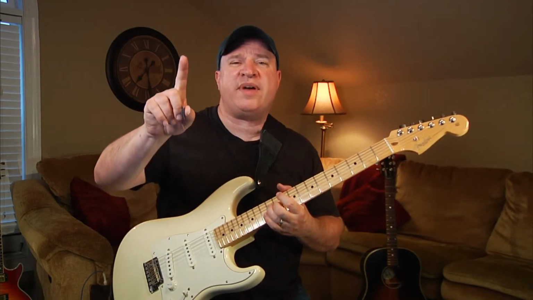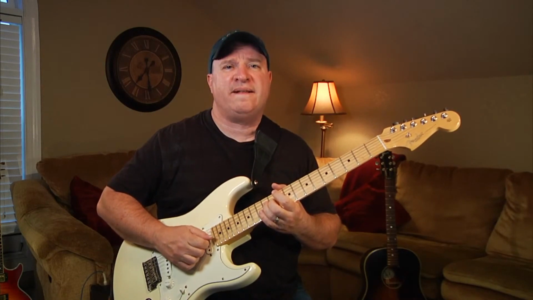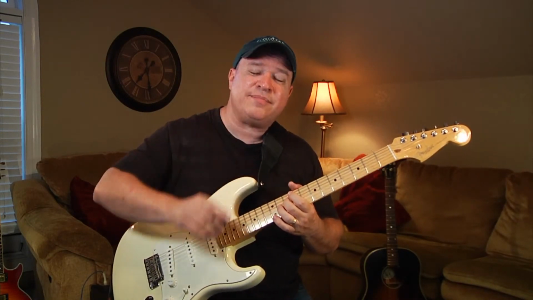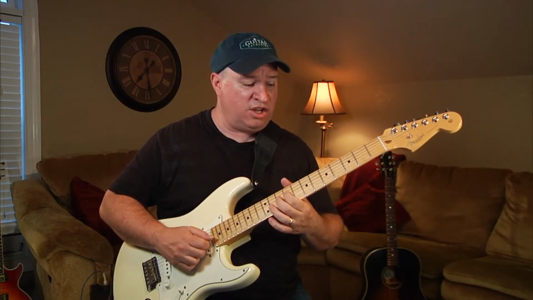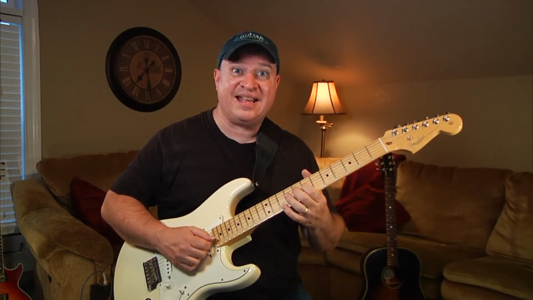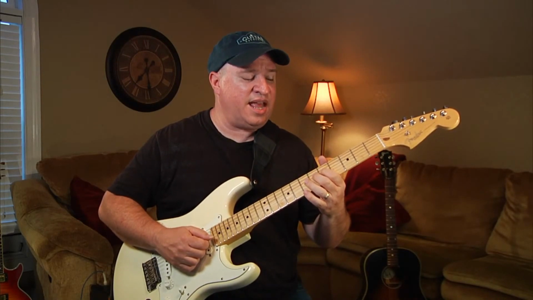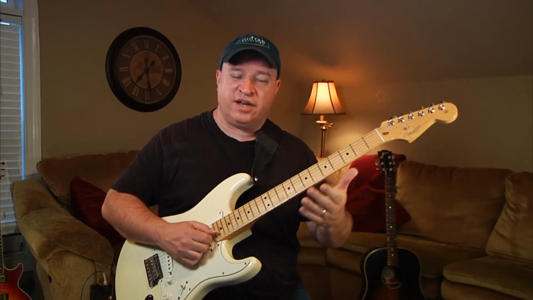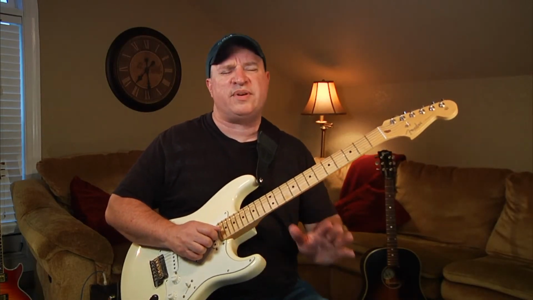We're going to go down backwards. There's a D. Play it again. Down 2 frets to C, half step, 1 fret to B, 2 frets down to A, G, F, E, D. Now we're going to do the third string. We're just going to do these up and down.